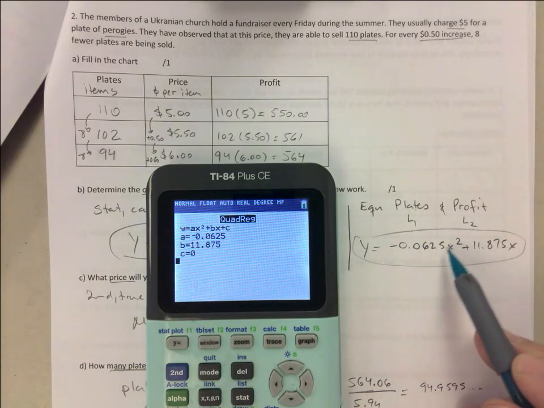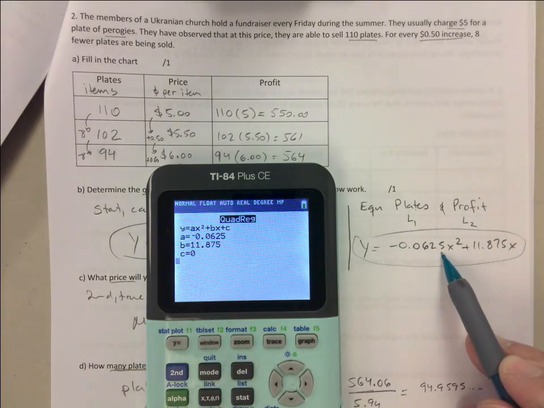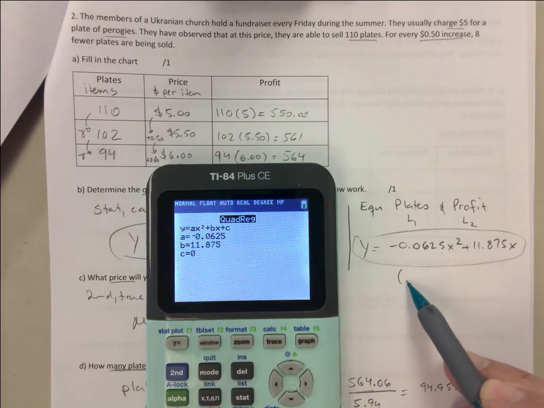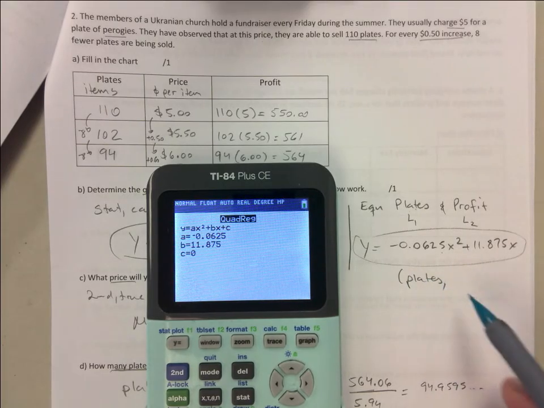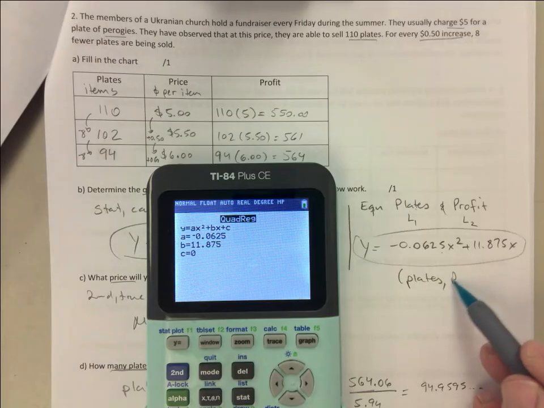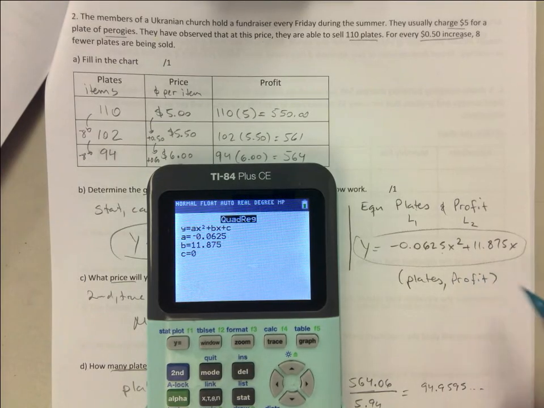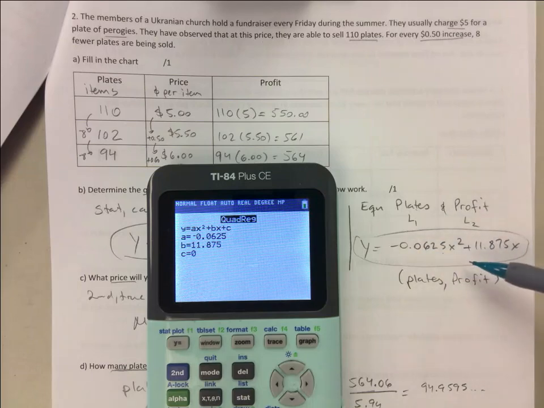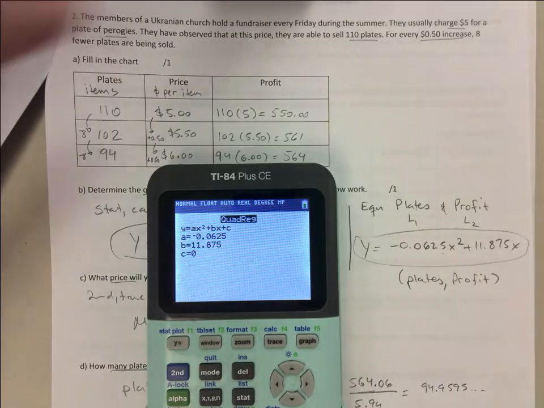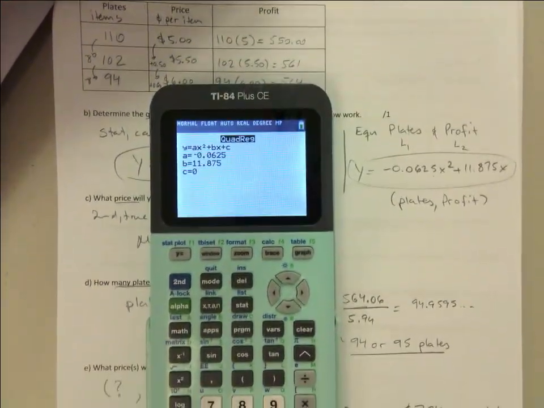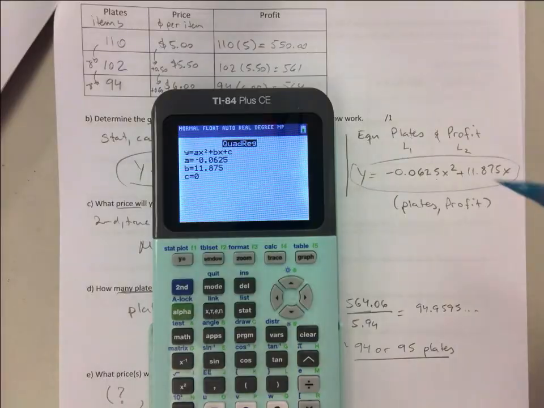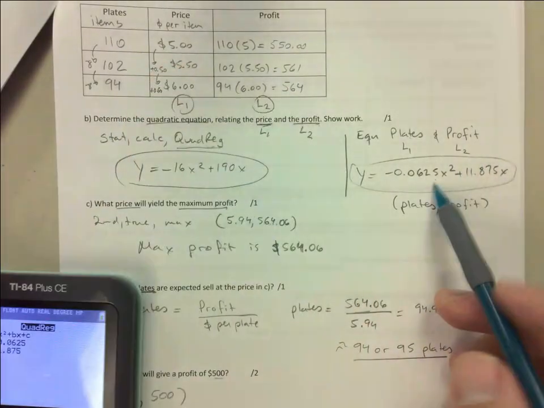Every single point on this parabola will compare what? It will give you the plates that you would have sold and the profit. That's what this parabola would have given you every time. So just be aware that it is possible that I ask for this one as opposed to this one.